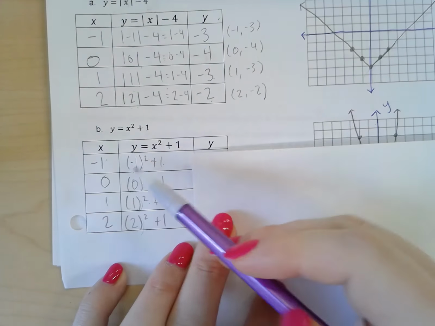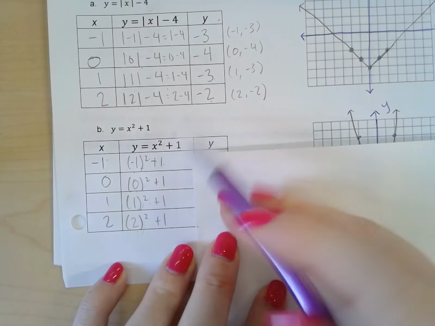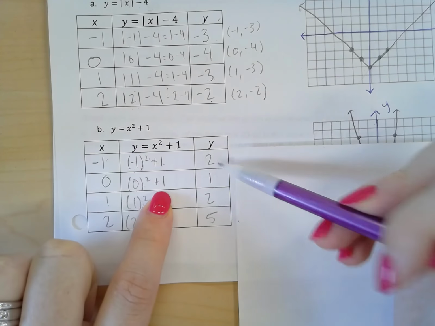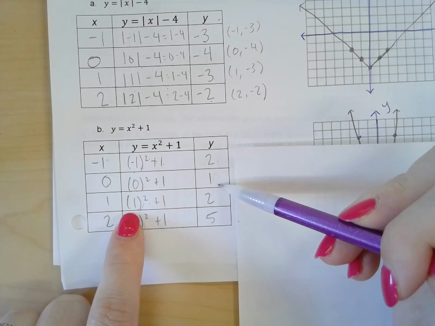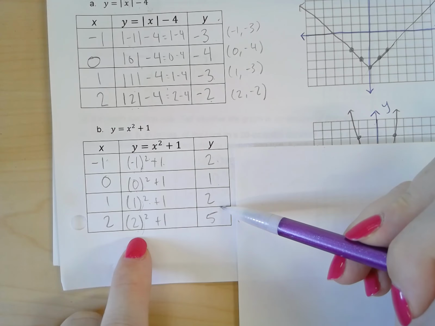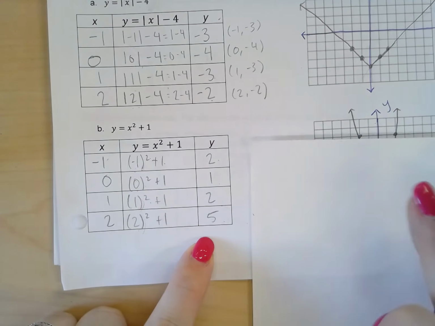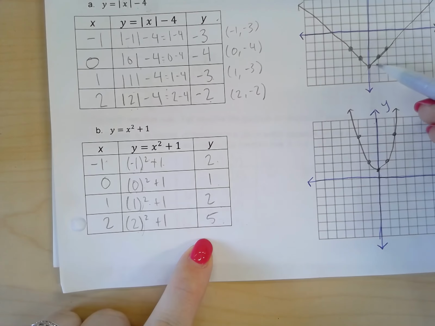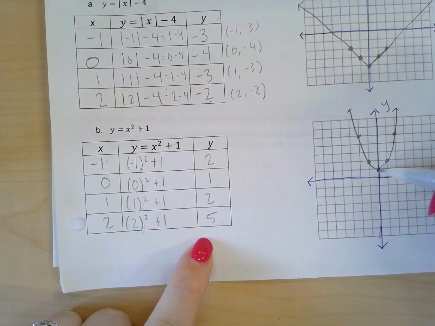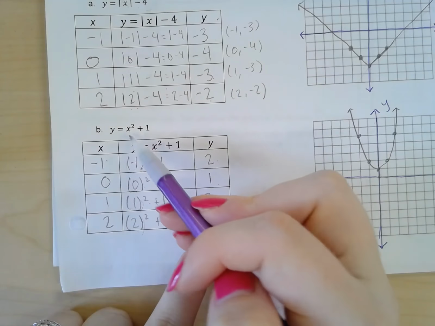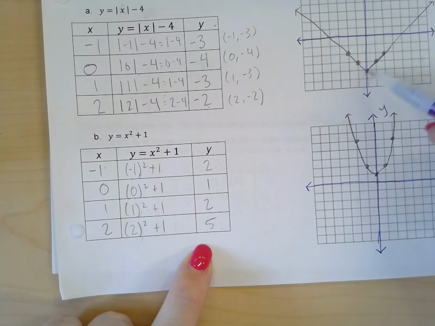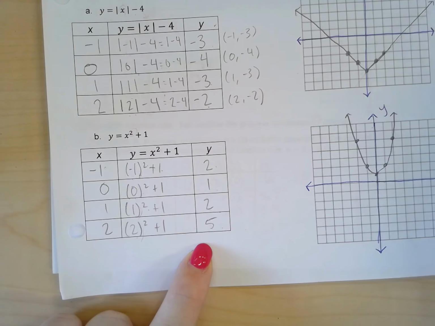So when I plug in parentheses negative 1 squared plus 1, I get out positive 2. 0 squared plus 1 is 1. 1 squared plus 1 is 2. 2 squared plus 1 is 5. So then I'm going to go ahead and graph these. And these should be a little bit different than the V-shaped. These are actually going to be U-shaped. So anytime you have a to the second, you'll have a U-shape. Absolute value is a V, to the second is a U.